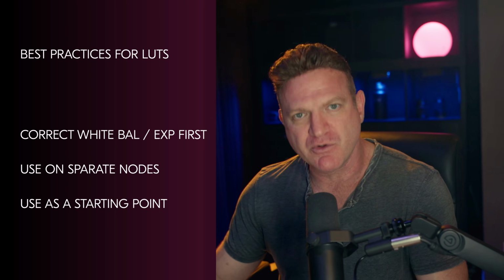So here's some best practices for using LUTs. Always correct your footage's exposure and white balance before applying a creative LUT. Use LUTs on a separate node so you can toggle or adjust their intensity easily. And don't rely on LUTs alone. They're best used as a starting point for your creative grade.